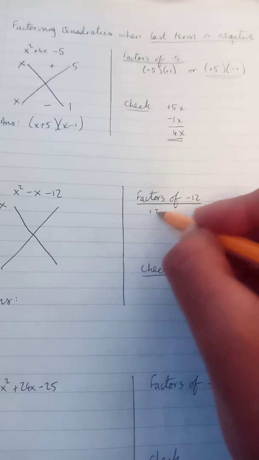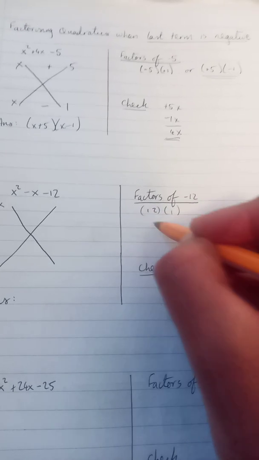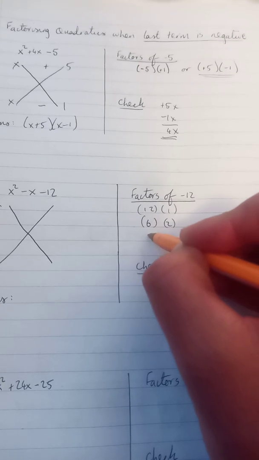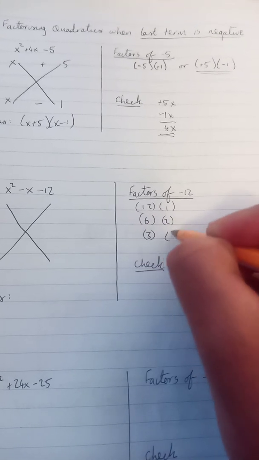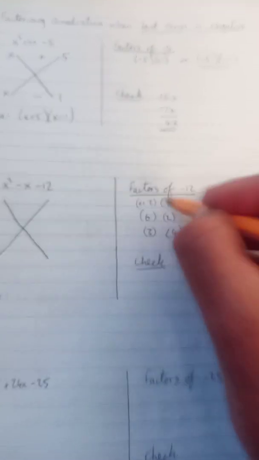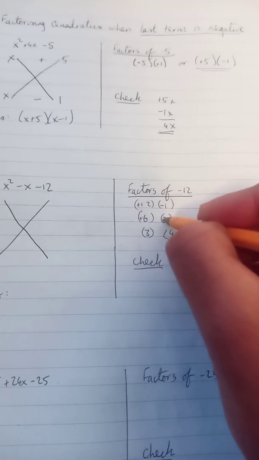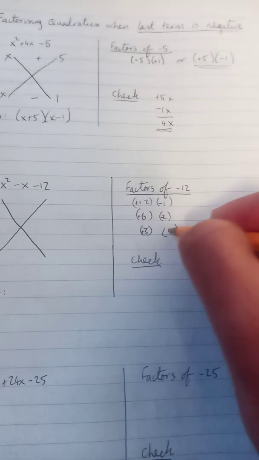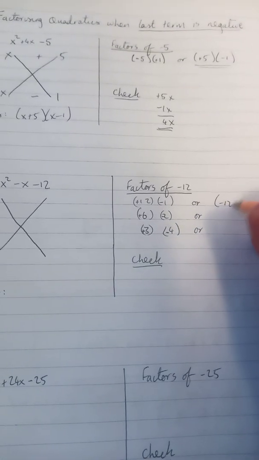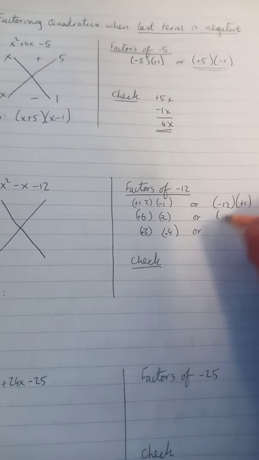So we could have 12 and 1. We could have 6 and 2. Or we could have 3 and 4. Now, because it's minus 12, one has to be positive and one has to be negative. So we could have these, or we could have the same numbers, but with different signs.